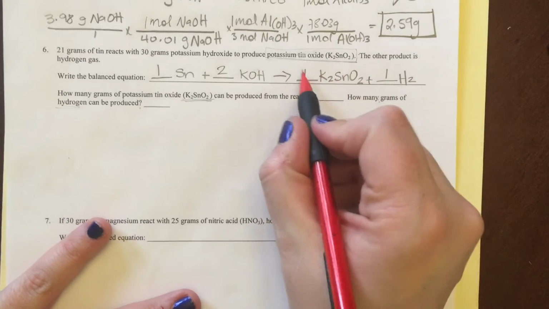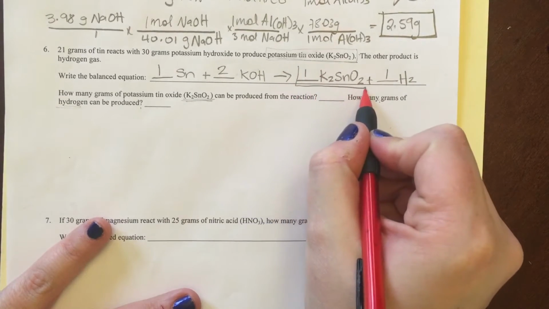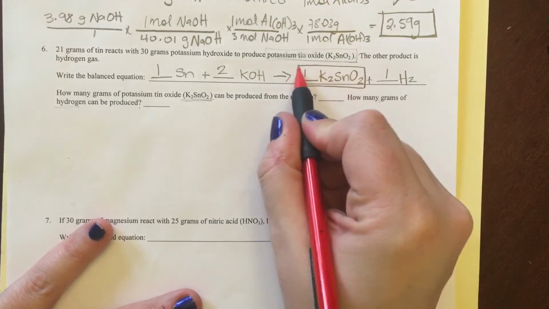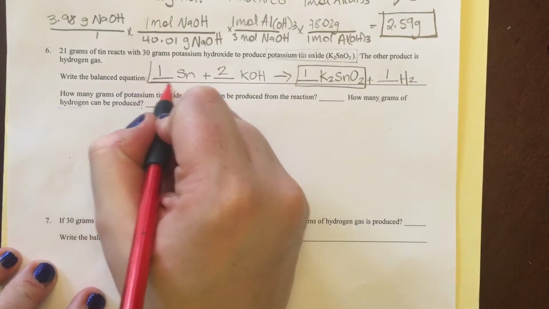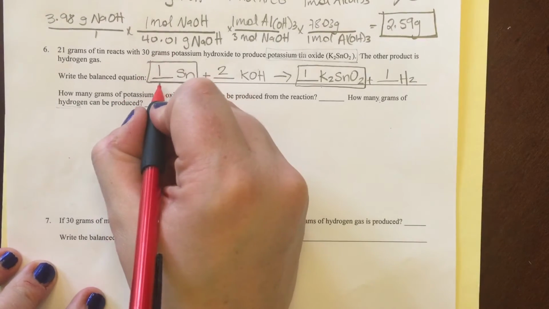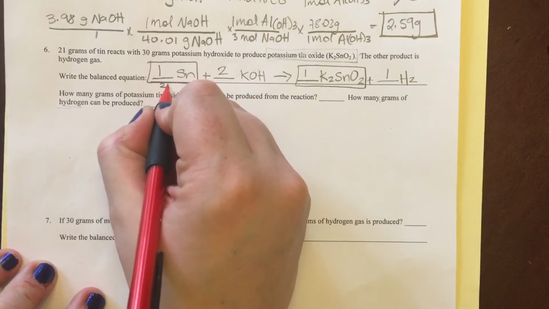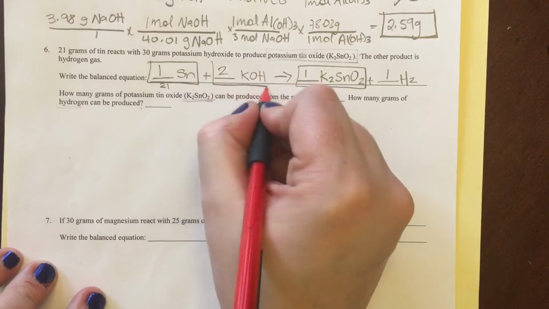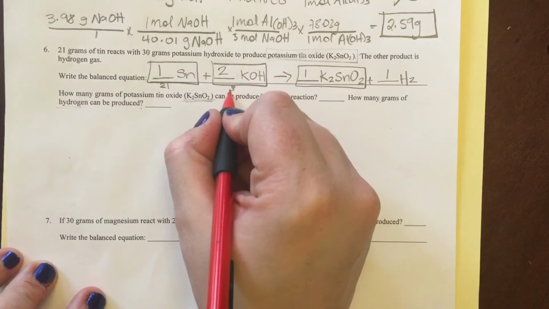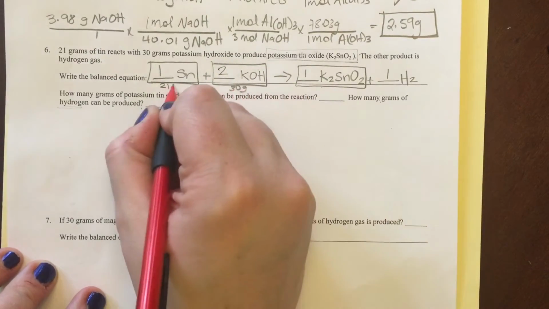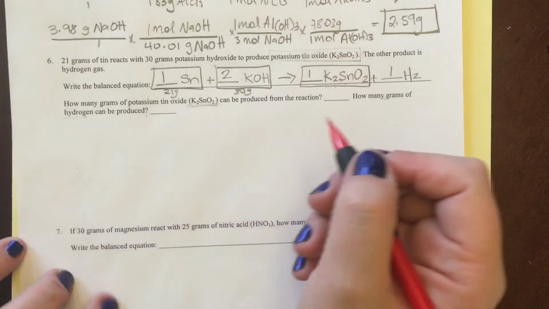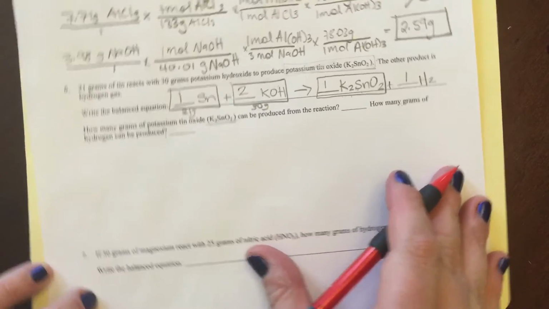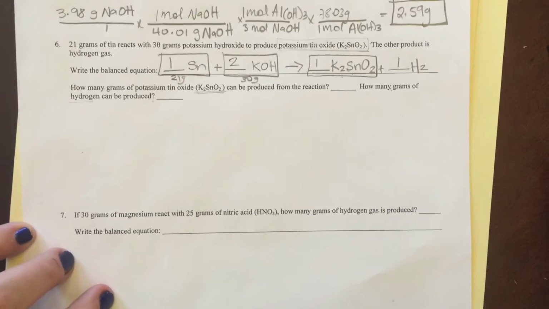So we're going to start with the potassium tin oxide, and we're going to compare. So we have 21 grams of this substance, and we have 30 grams of this substance. And first we're going to compare to the first product, okay? So let's start.